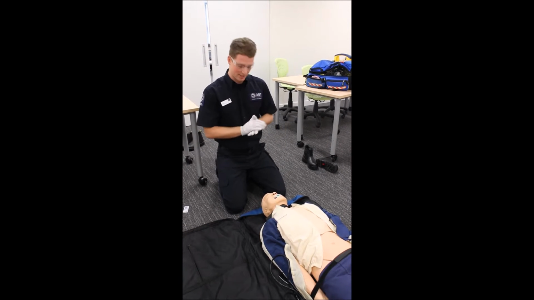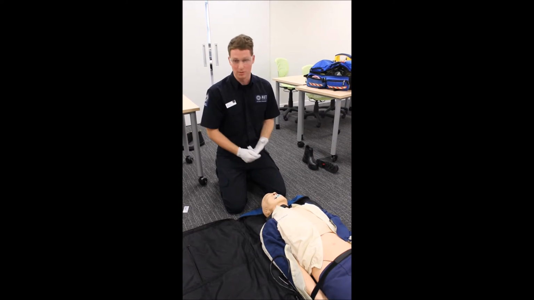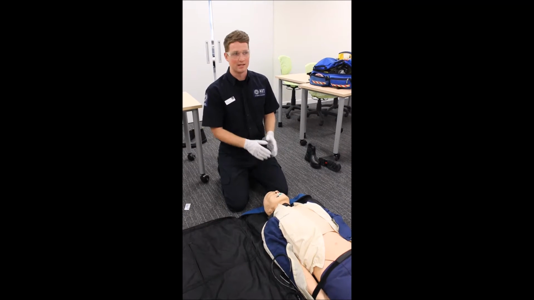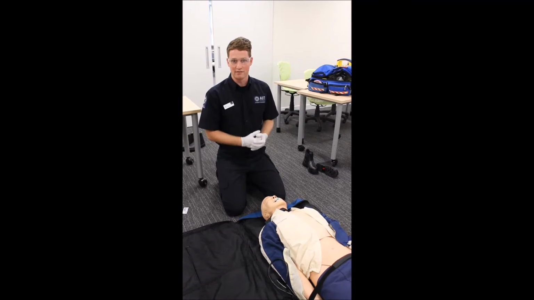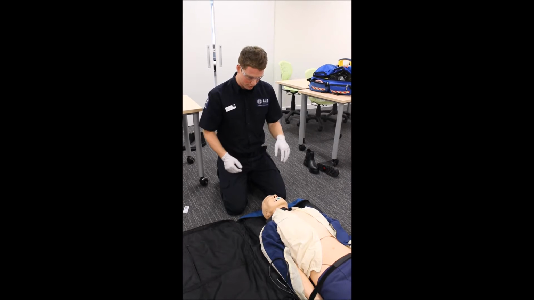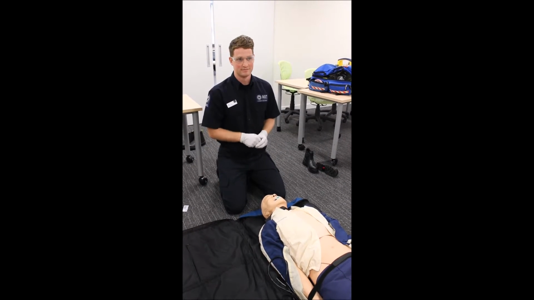The complications of using an OPA are that it can induce vomiting. If there's already vomit or blood present in the mouth, it can be quite difficult to get it in. The patient may bite down on the OPA, inducing a gag reflex, or you could cause damage to the oropharynx because the sizes could be different.